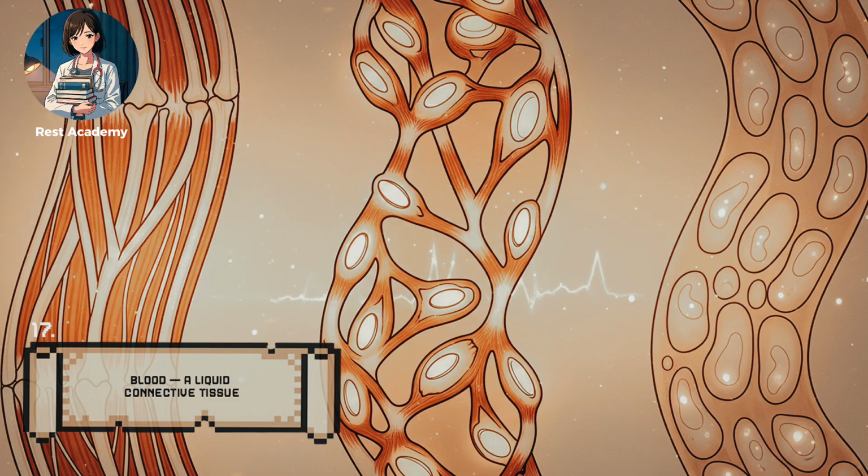Contrast this with Guillain-Barré syndrome, where demyelination occurs in the PNS. Patients may experience ascending weakness and areflexia. Schwann cells can remyelinate axons if the damage is limited, allowing functional recovery in many cases. The capacity for regeneration differs starkly between CNS and PNS.